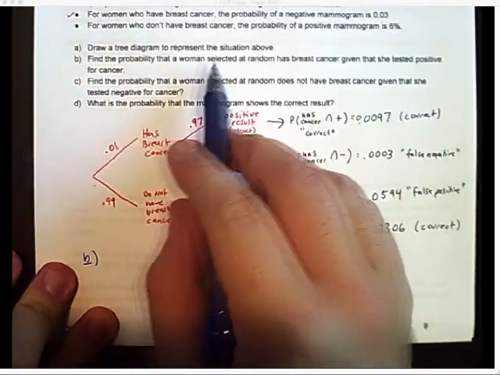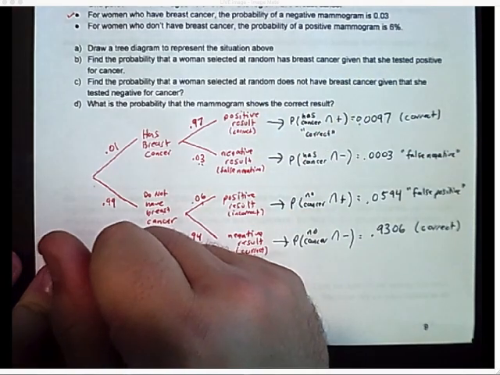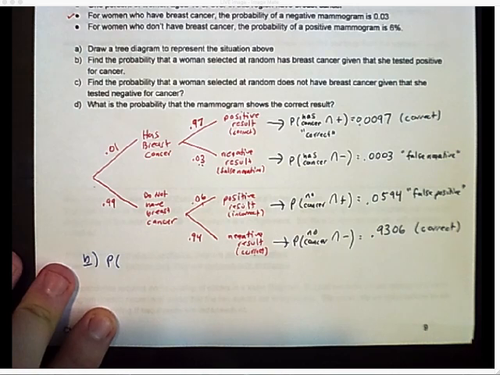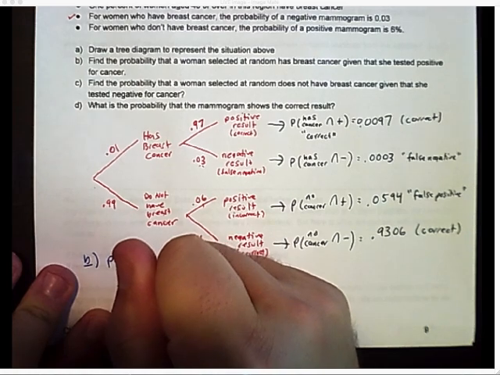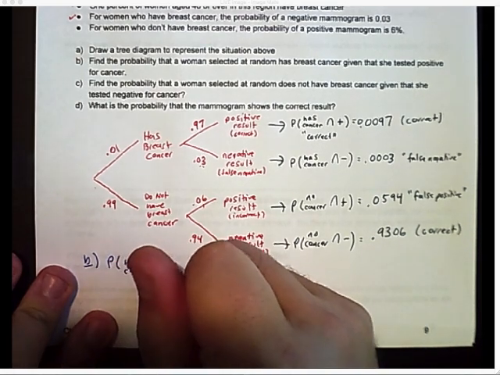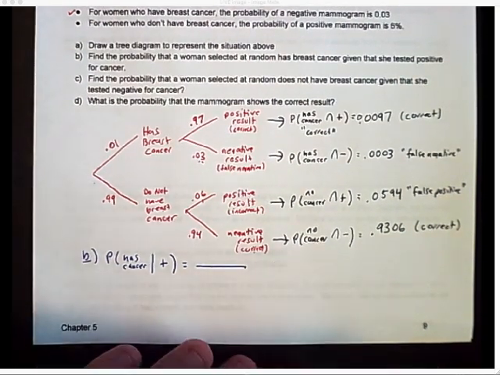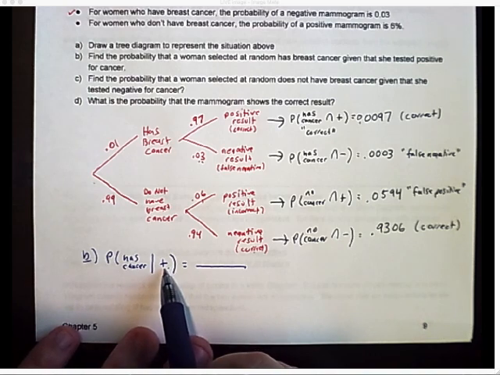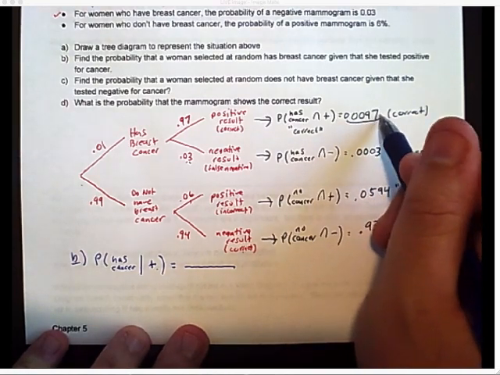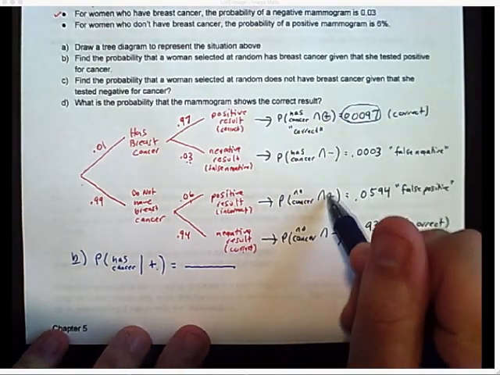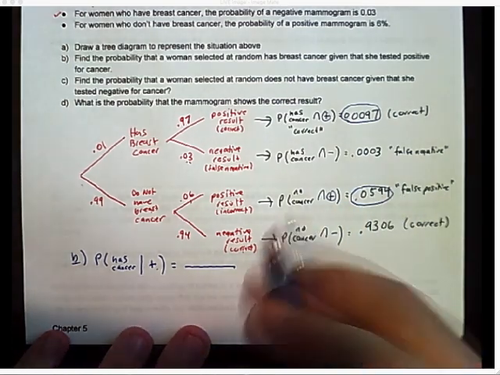Find the probability that a woman selected at random has breast cancer given that she tested positive. So let's write the correct notation. Find the probability that she has cancer given that she tested positive. Sometimes it's easier to do the given part first. Well, what's the chances that she tested positive? Well, here was a positive right here. It had a positive in it. And this one has a positive in it. So I need to add those two numbers to make up the denominator.